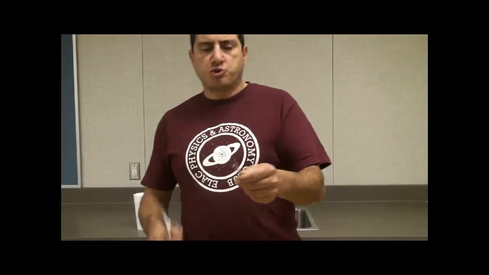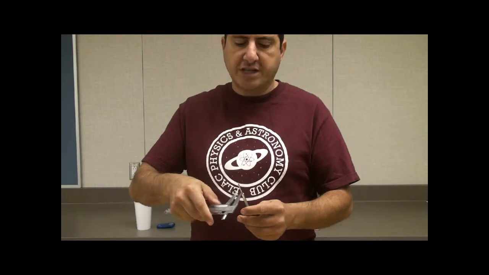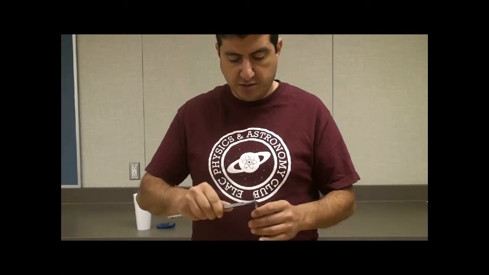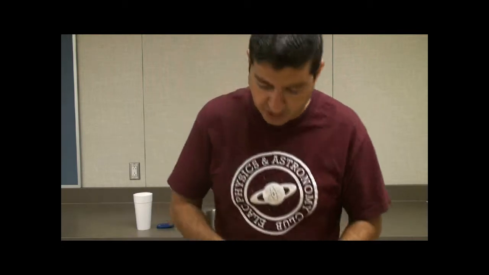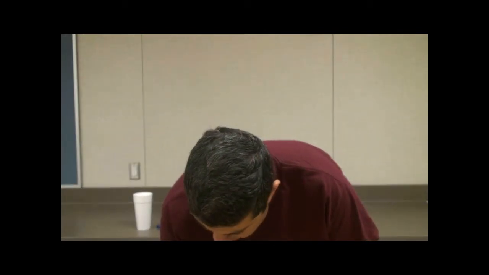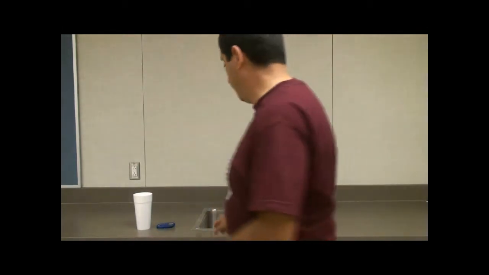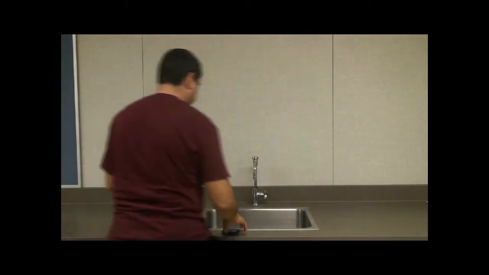Okay, I'm going to use this portion of the screwdriver to poke the hole. So I'm going to measure the diameter of it now and record it. The diameter is 3 millimeters. So let's record that. Okay, now I'm going to fill it up with water and we're set to go.